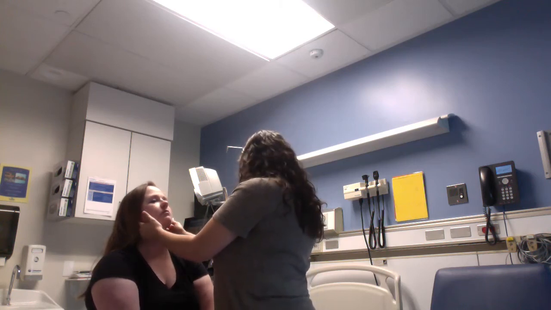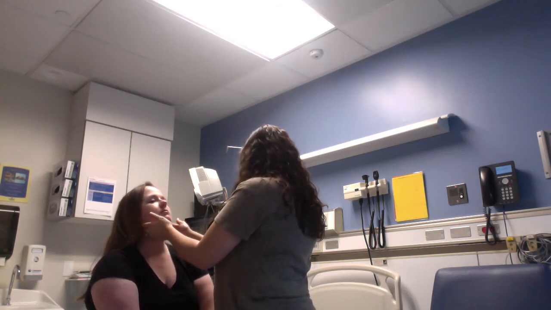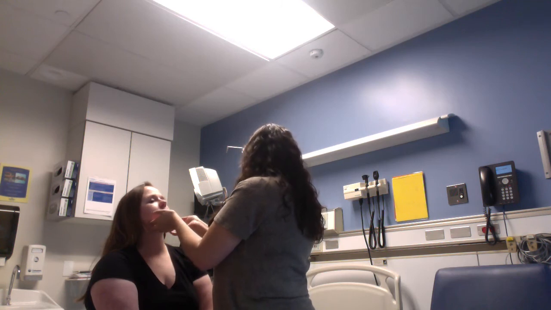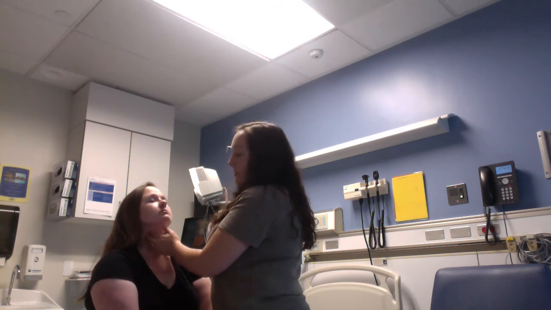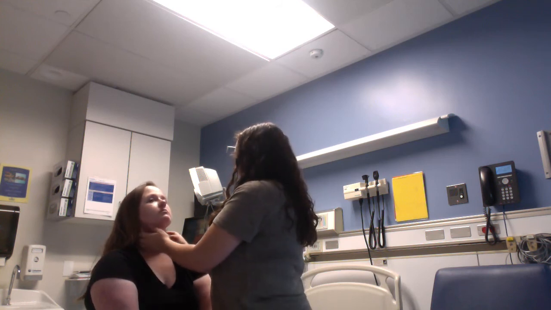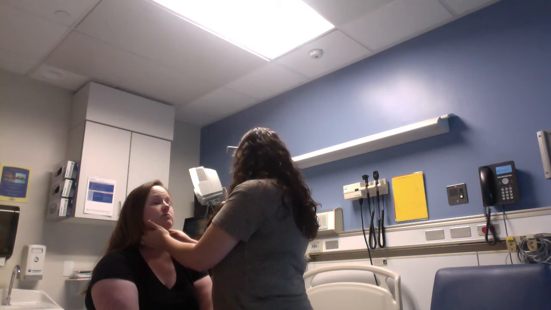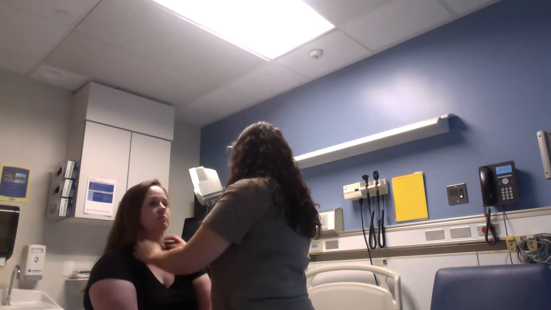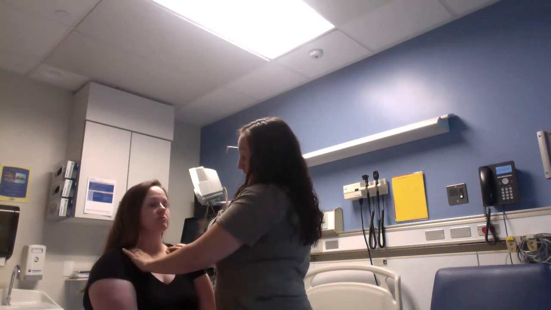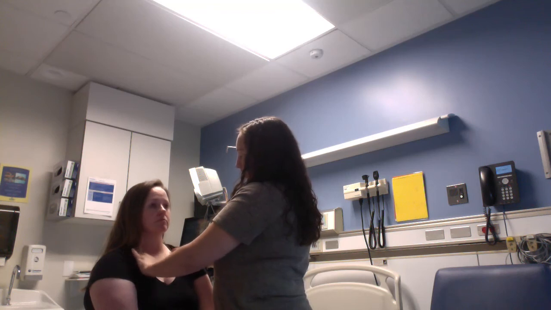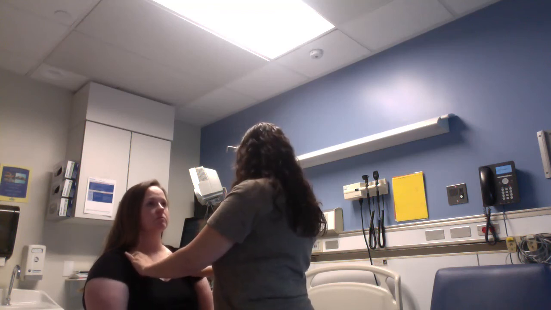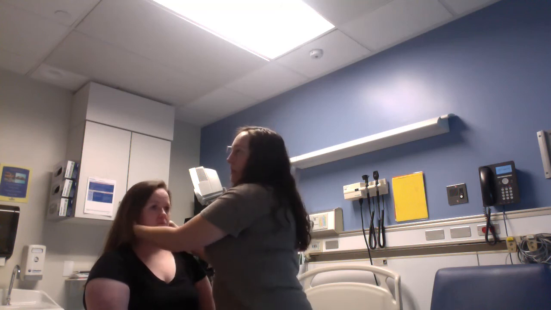So we're first going to palpate right here, the preauricular, and then we're going to be checking the postauricular, moving down to the tonsillar, submandibular, and the submental. And then we're going to be checking the anterior cervical and then the posterior cervical. The posterior cervical is behind the sternocleidomastoid. And then we're going to the supraclavicular, which is above the clavicle, and then below the clavicle, which is the infraclavicular, and then moving to the occipital.